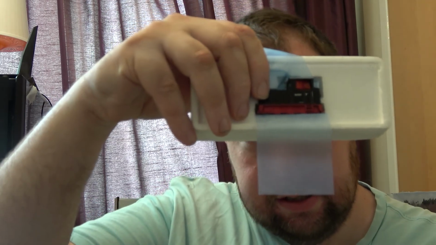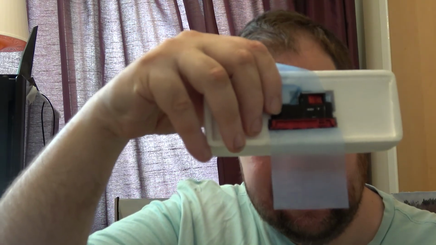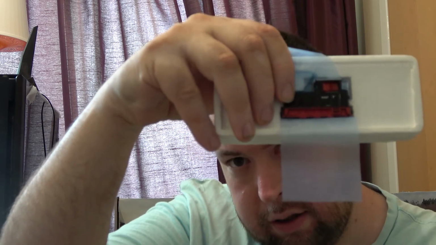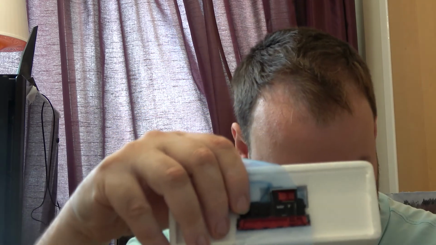I'll quickly grab one of these to demonstrate to you. In this box here I have a lovely Roco model, which is HOe. So this is 1:87 scale running on N-gauge track.